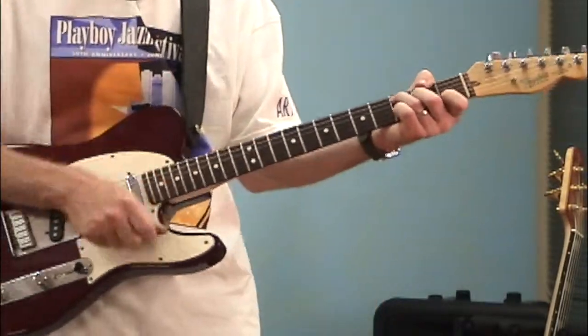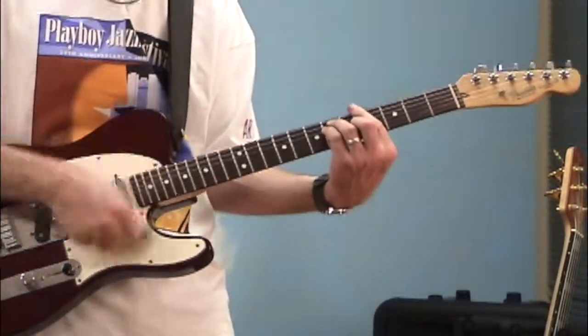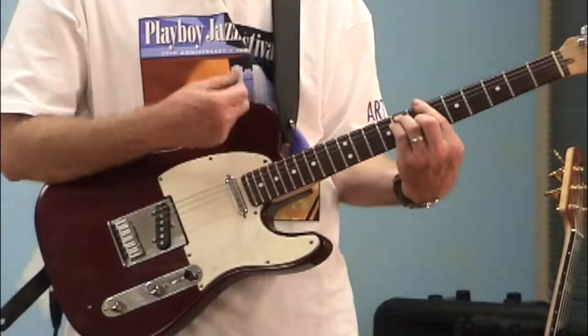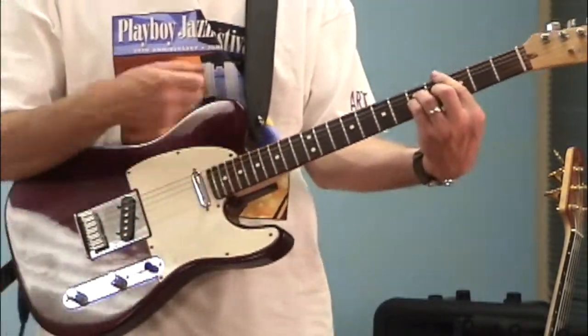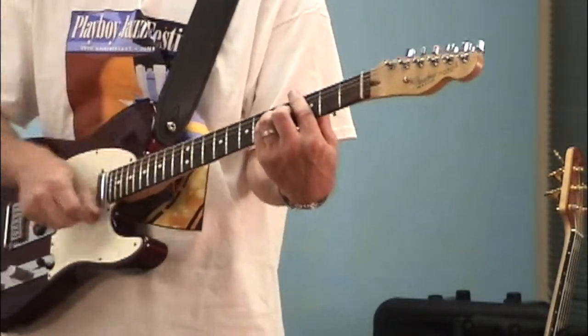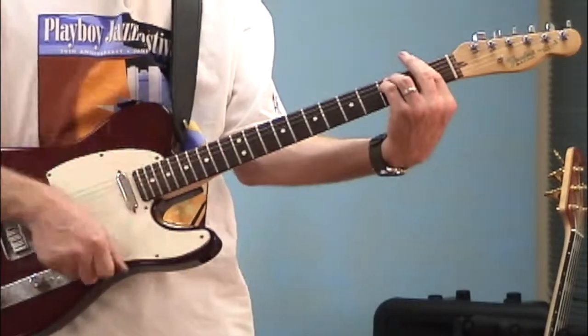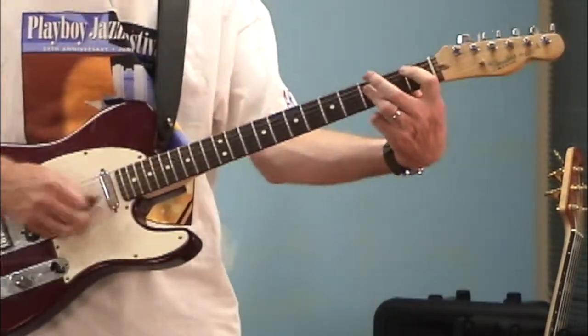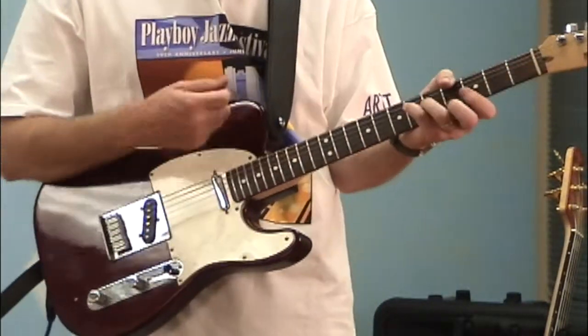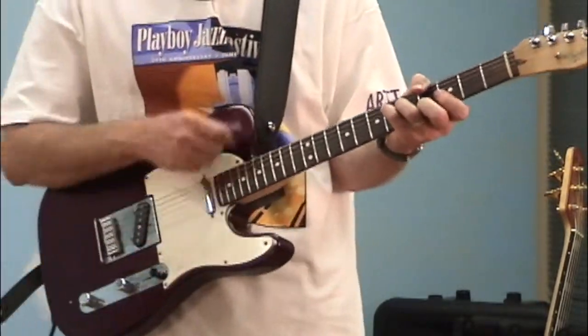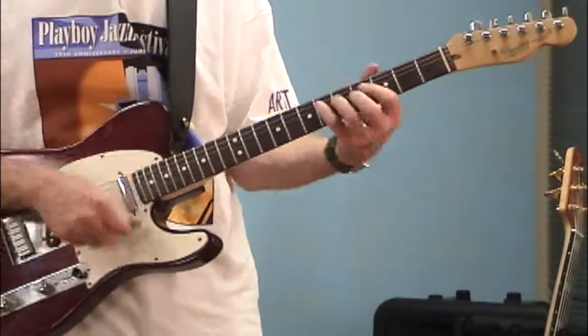Let's go to the key of E flat. So that's A flat, B flat, C minor. And that's F minor. 5 is B flat, 1 is E flat. Okay, one more key. Let's go to the key of G.